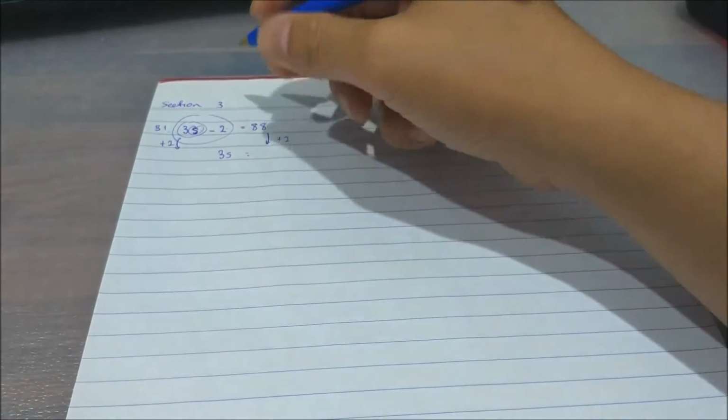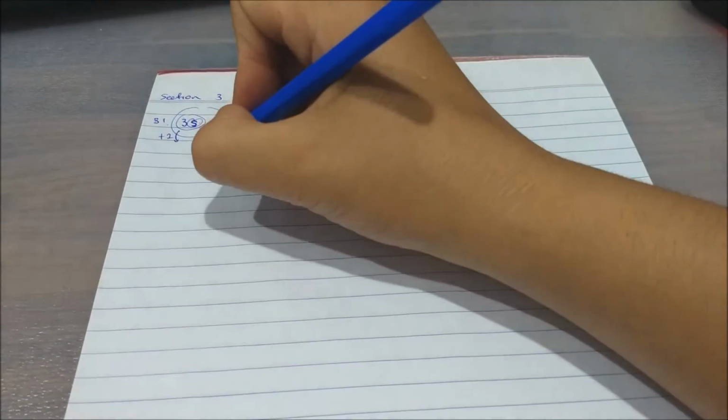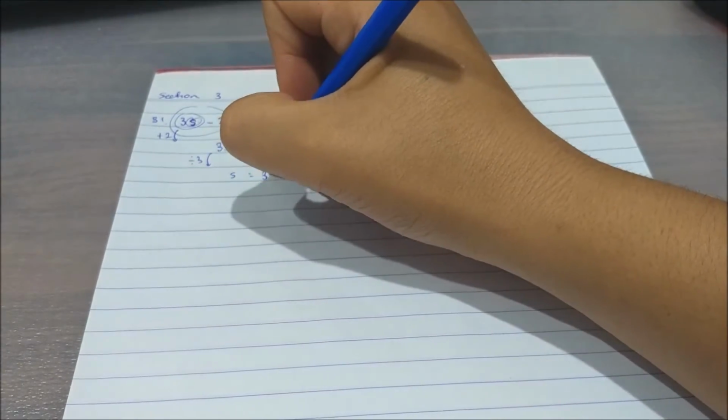So 3s equals 90. So 3 times s is 90. Divide both sides by 3. S equals 30.